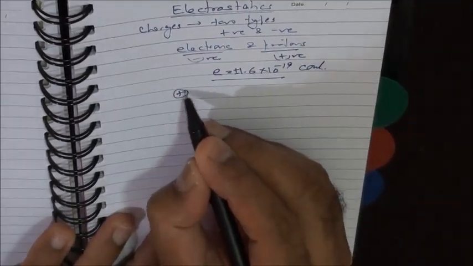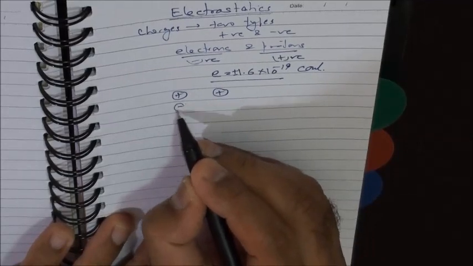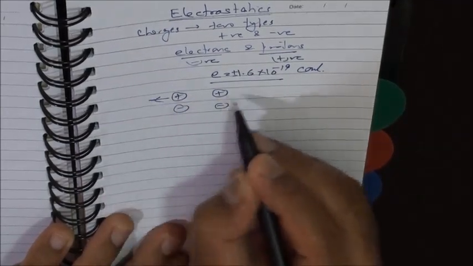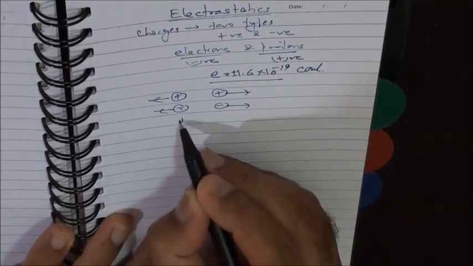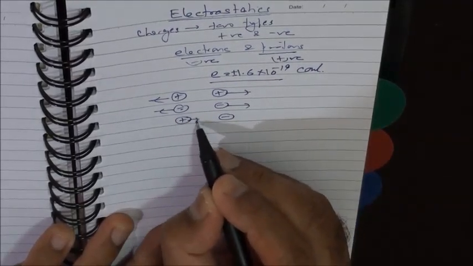Like charges, positive positive or negative negative, they repel. Unlike charges, like plus and minus, they will attract.